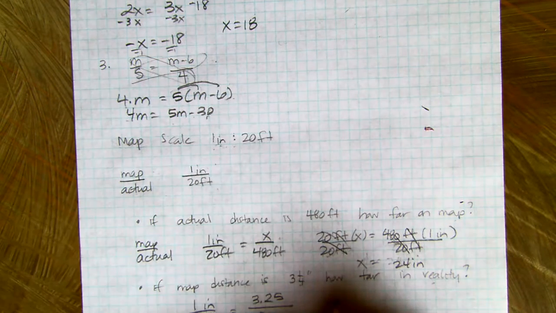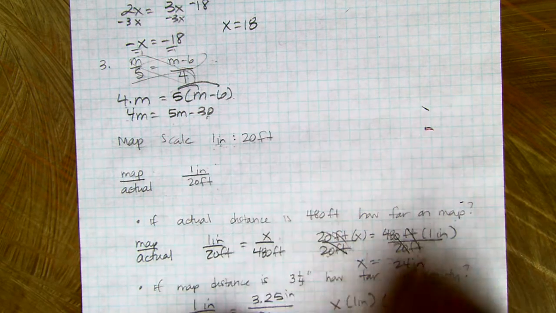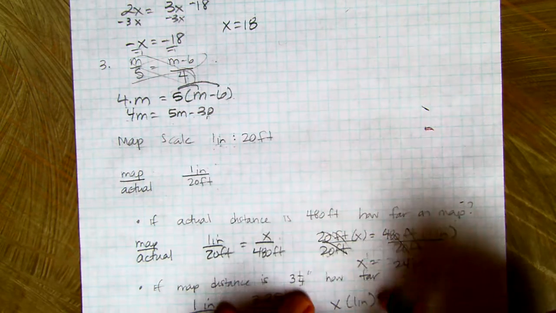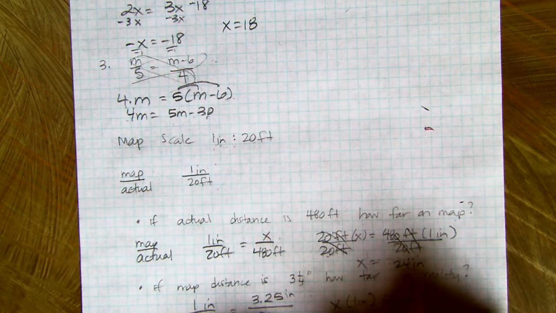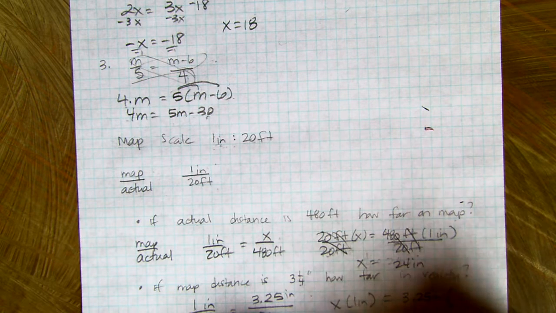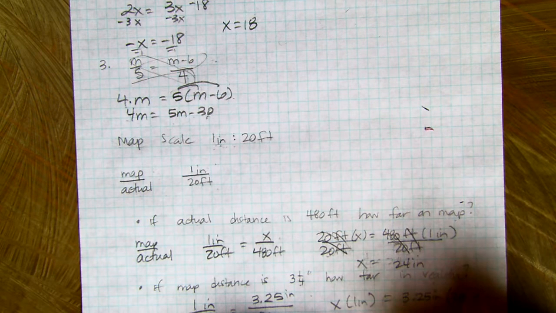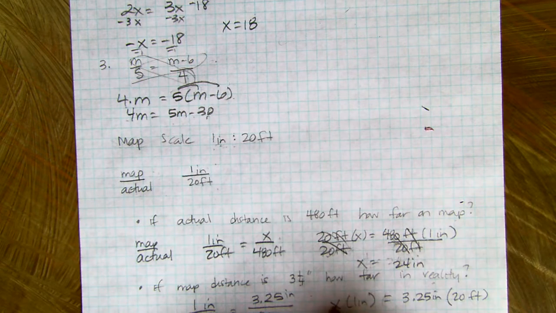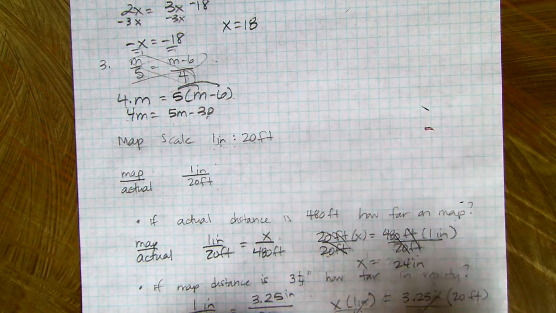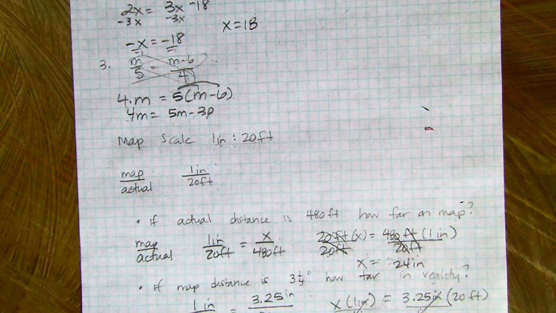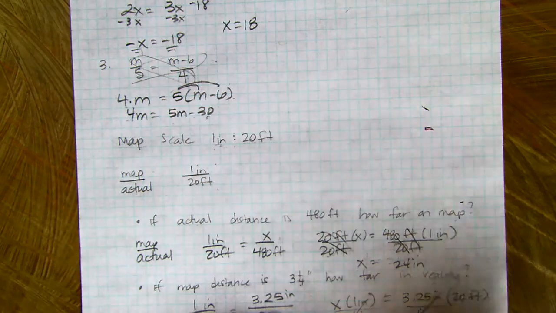So cross multiply. X times 1 inch. What, this was in inches? Equals 3.25 inches by 20 feet. If I divide both sides by 1 inch, inches cancel, and 20 times 3¼ is 65 feet.